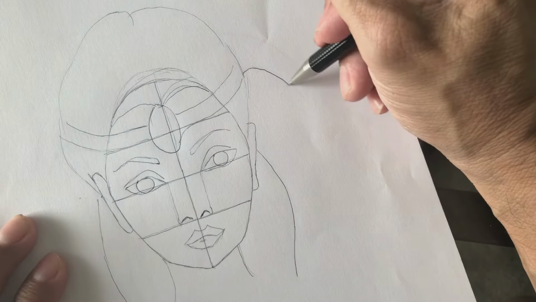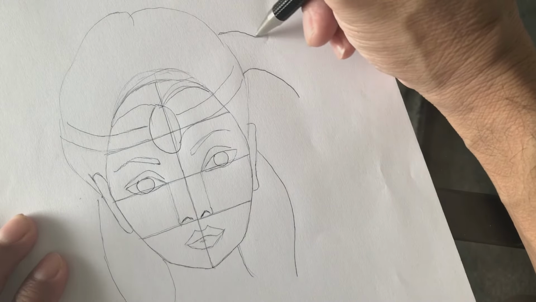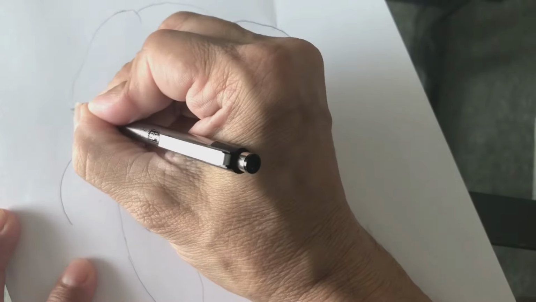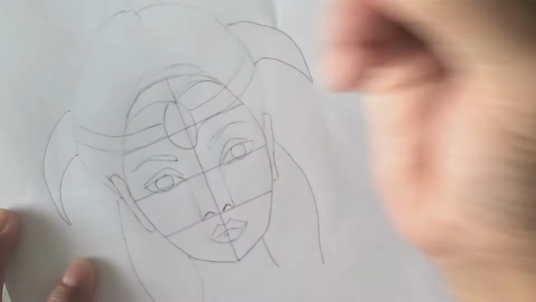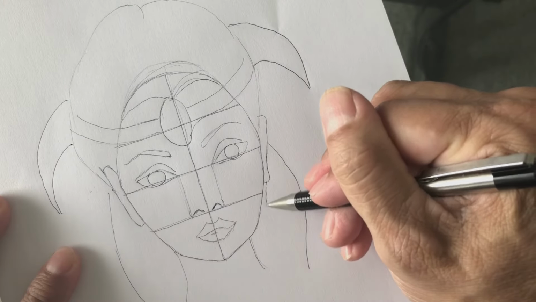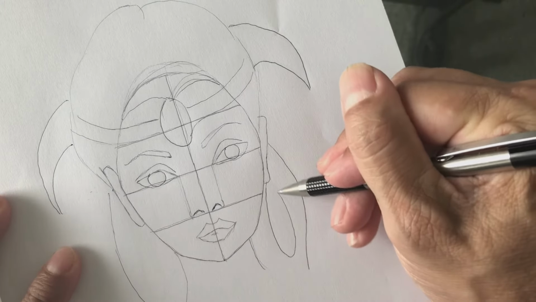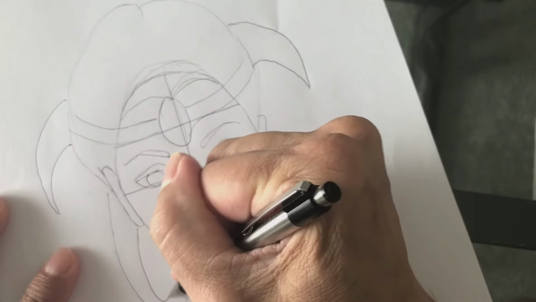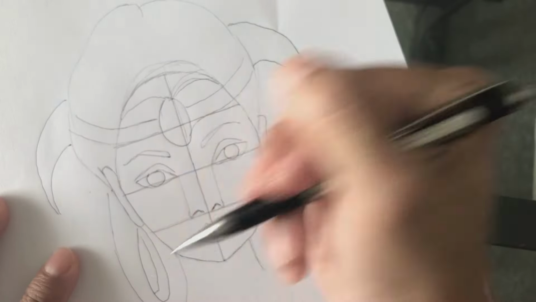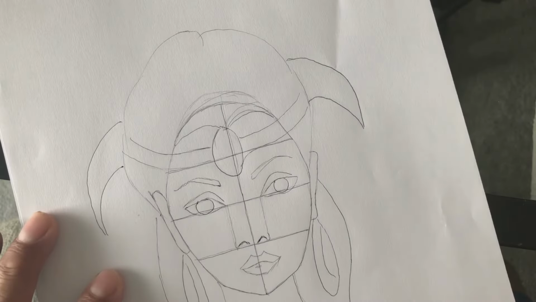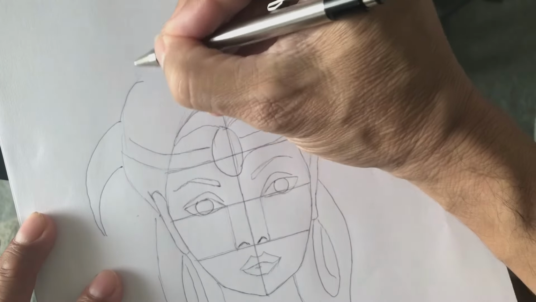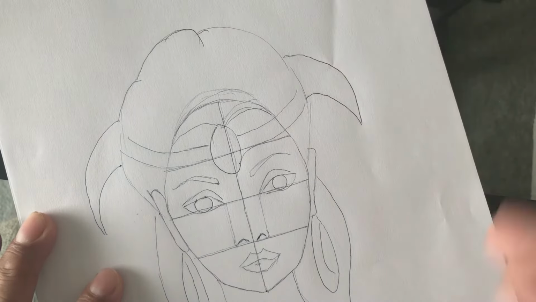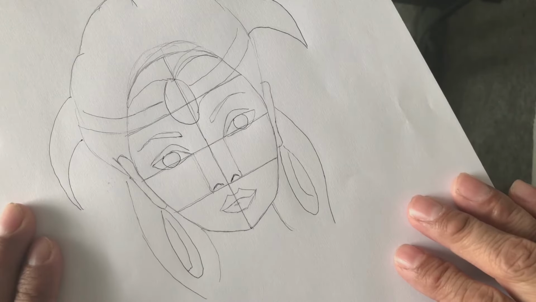And then she's going to have these decorative horns coming out of her headband. And I'm going to make some earrings on her, kind of like a loop earring. Okay, and that's pretty much your drawing right there. And the next step will be starting to shade it in.